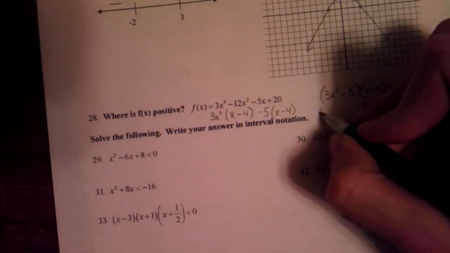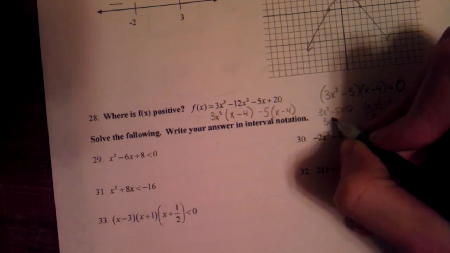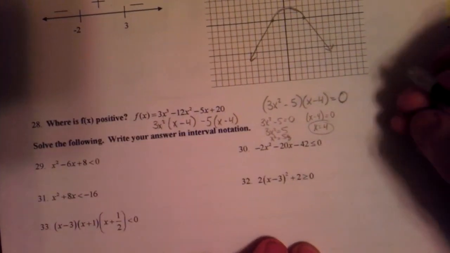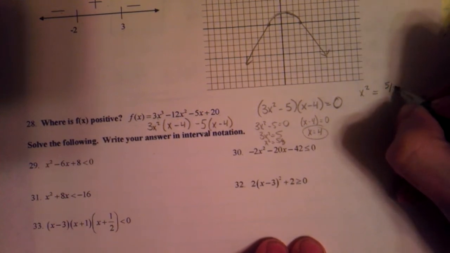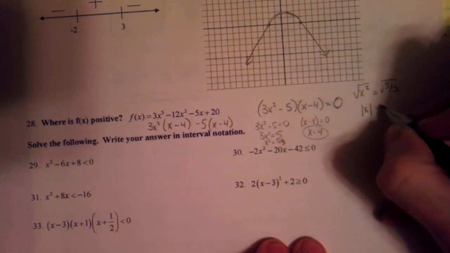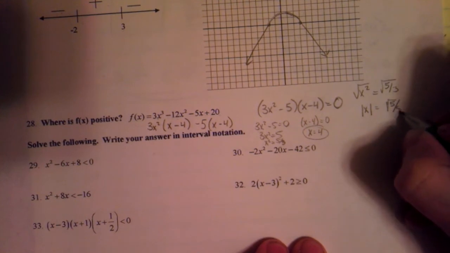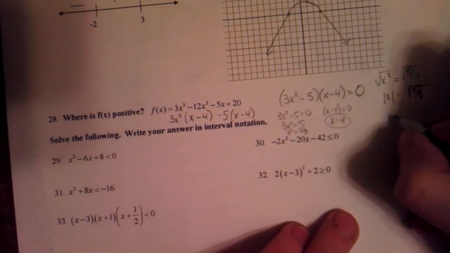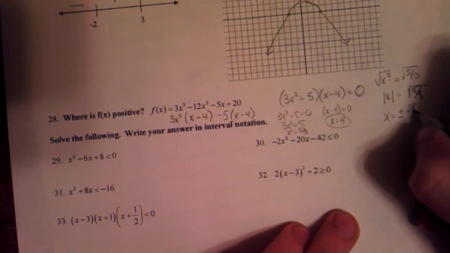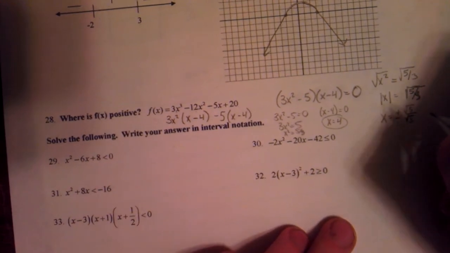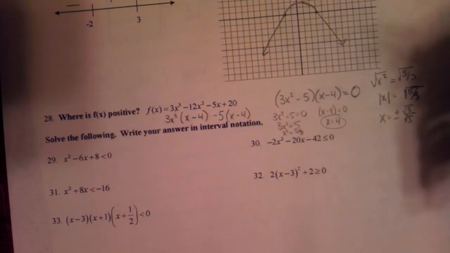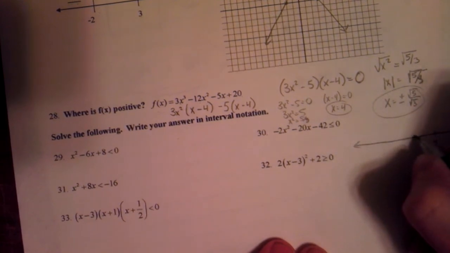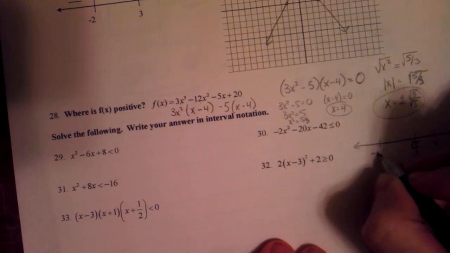We also can set this part equal to 0. 3x squared equals 5, so x squared would be 5/3. If x squared equals 5/3, then we can take the square root of both sides. So x would be plus or minus the square root of 5 over the square root of 3. For the sake of this problem, I think it's okay to leave it just like that. You don't have to rationalize it every single time. Okay, so we have x-intercepts at 4, at root 5 over 3, and at negative root 5 over 3.